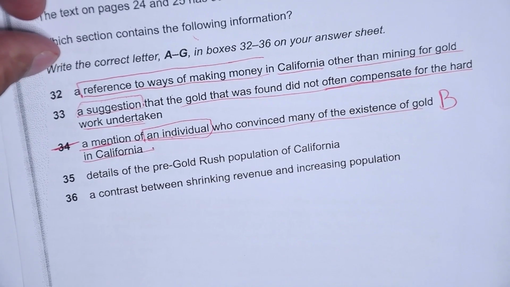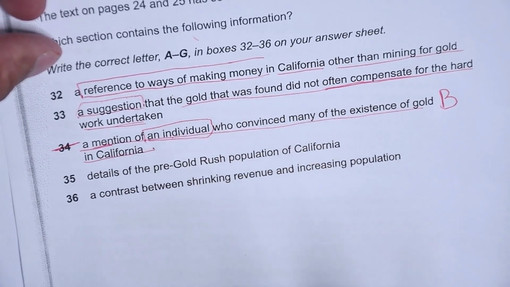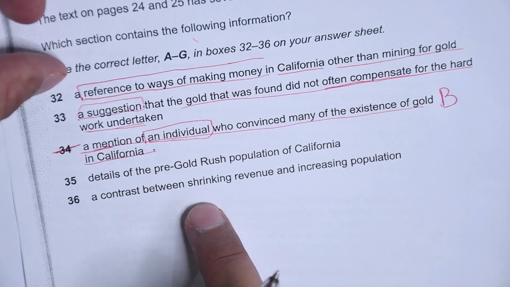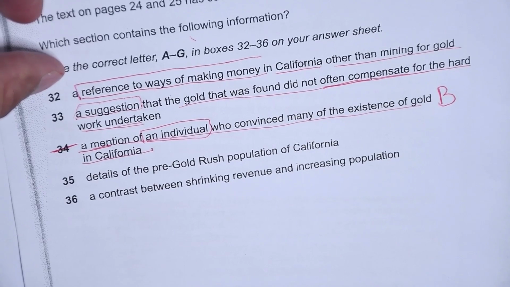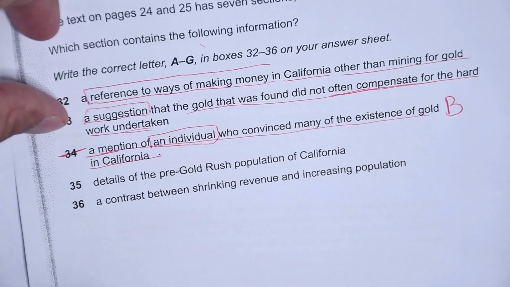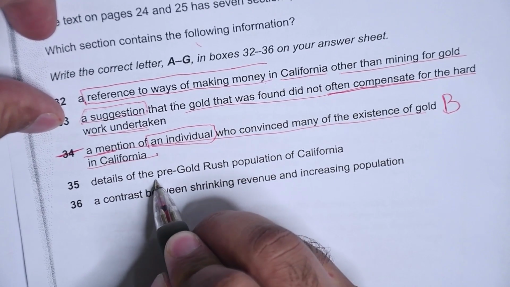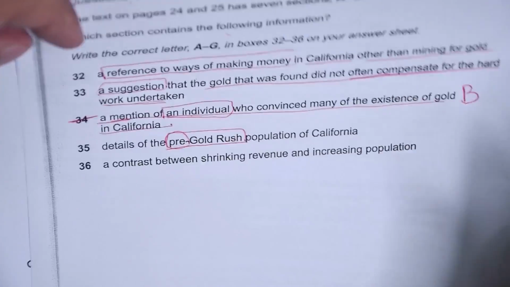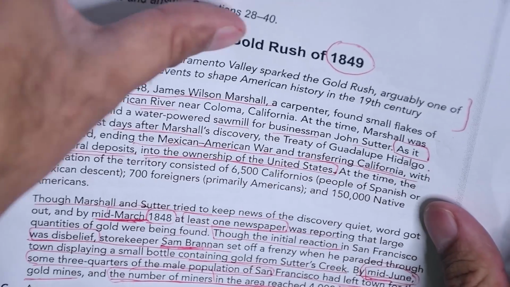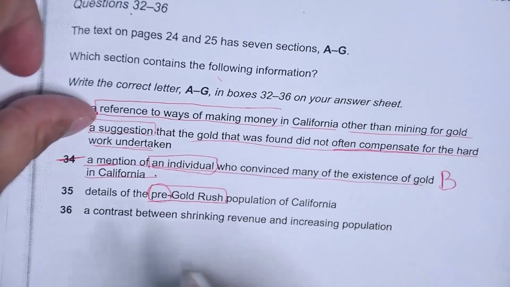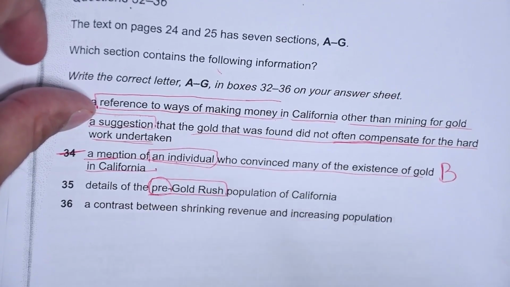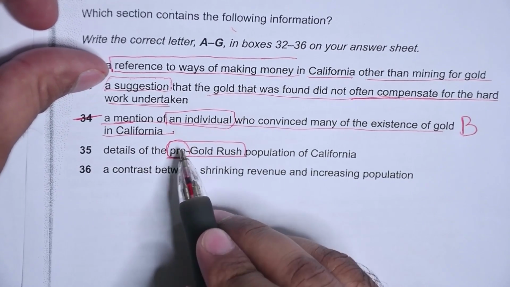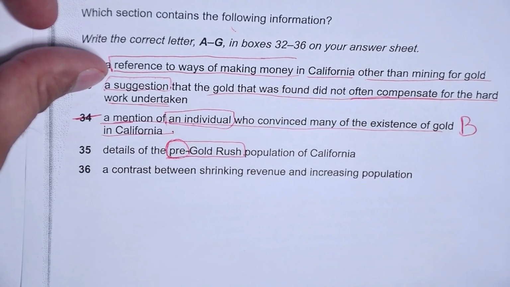See that? Because when you do this, never start with this question type. Even if they give you this question type in the beginning, never start with it. Always do it at the end. Details of pre-gold rush. Now remember, whenever there is pre-gold rush, all the passage is about gold rush. So this pre-gold rush will come in the first few paragraphs. Important tip for you: if they write something about conclusion, then you go to the last paragraph.